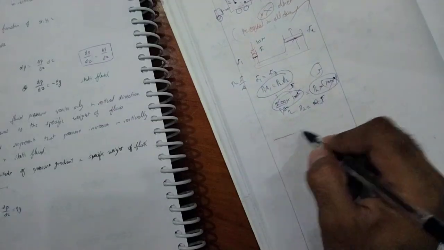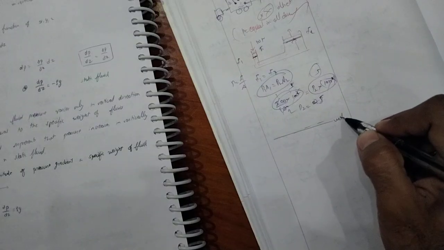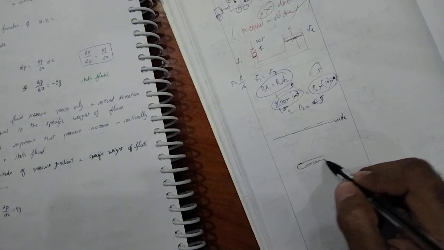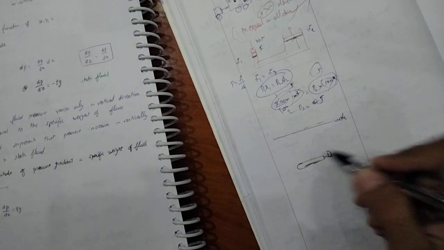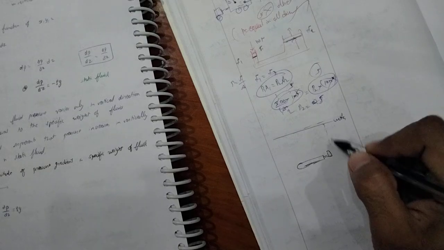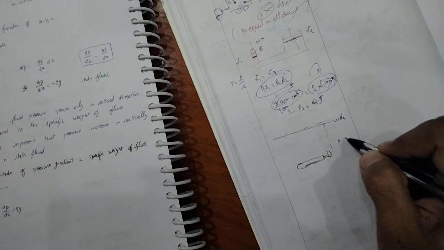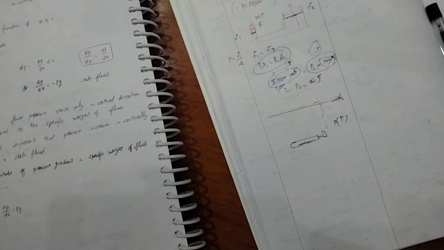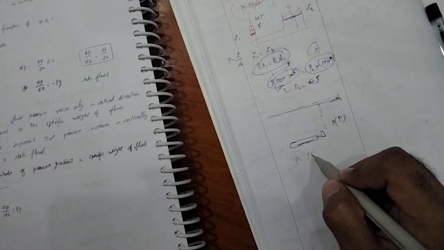So this is the water surface. Here the submarine is located. While you are going deep into the water, the pressure tends to increase. How much the pressure will increase, we don't know, so that's why they have a formula called pressure equals rho g h.